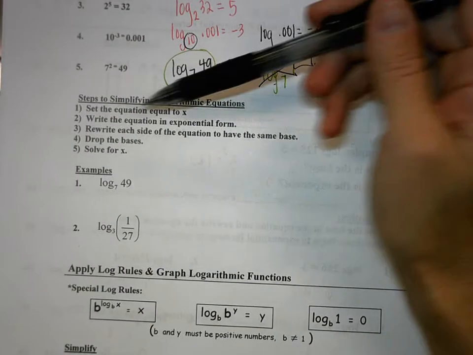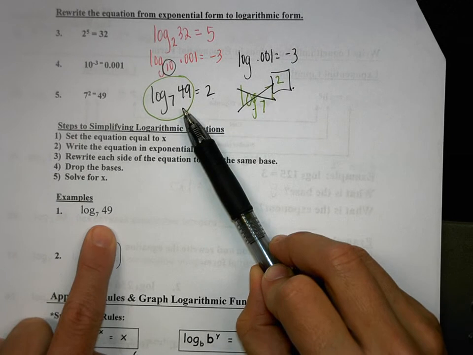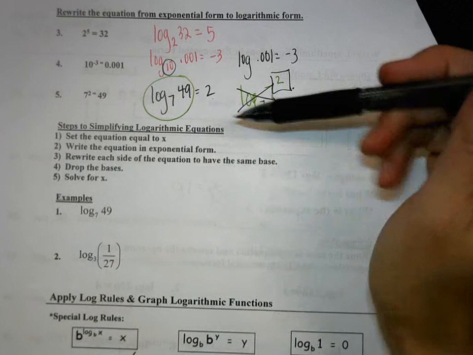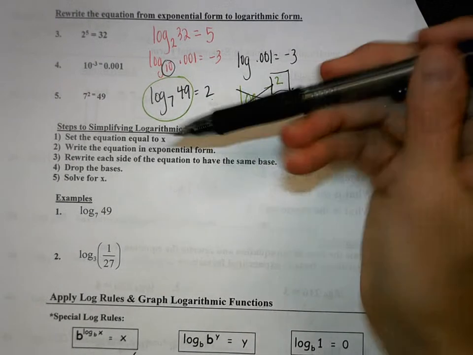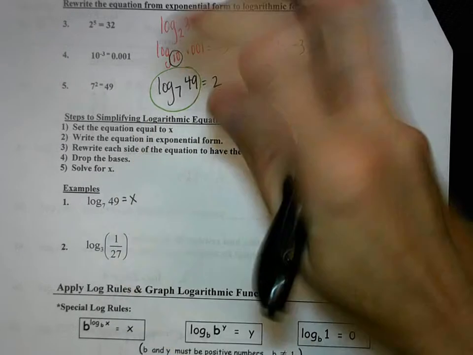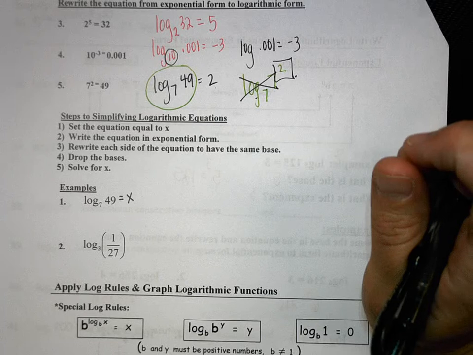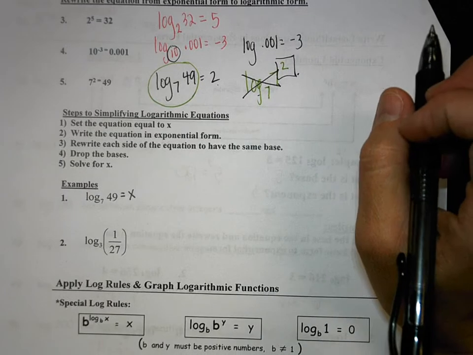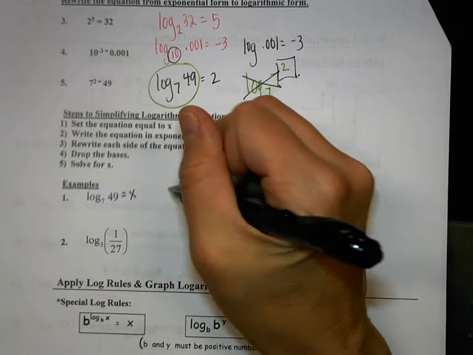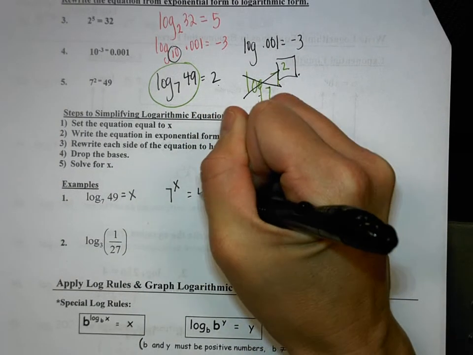Another way you could do it, and if you notice, this problem and this problem right here match. Yes? But for some people, they don't quite see it this way sometimes. So the way to actually solve the log equations is you would start by setting the equation equal to x. Then you would change it to exponential form. So how would I write this one in exponential form? 7 to the x equals 49.